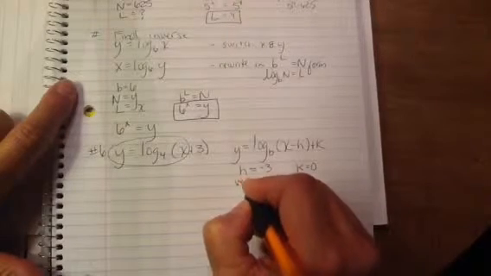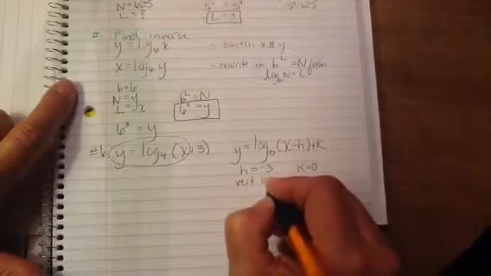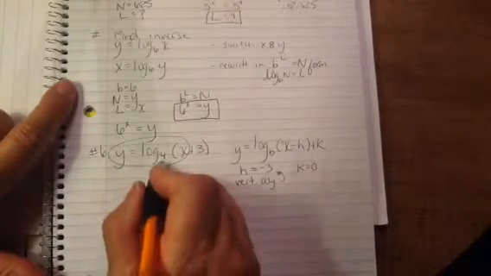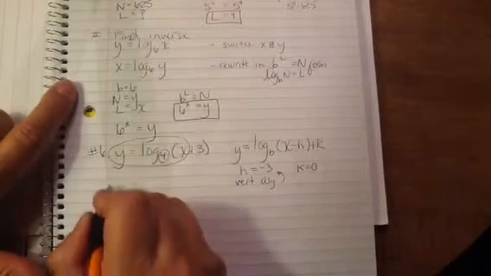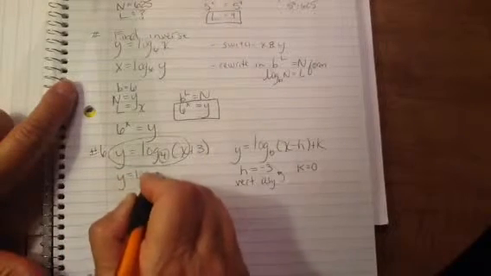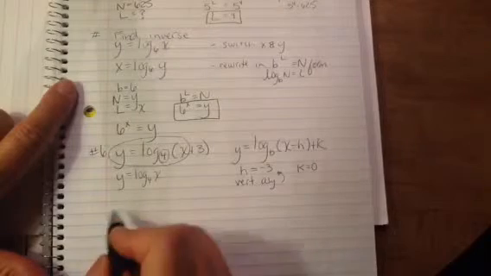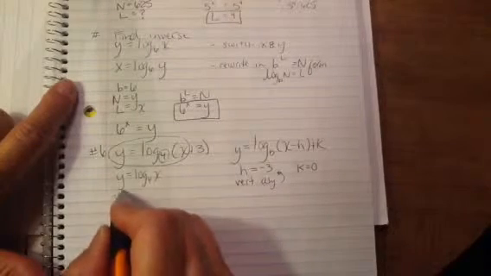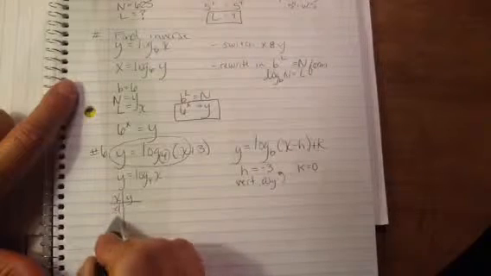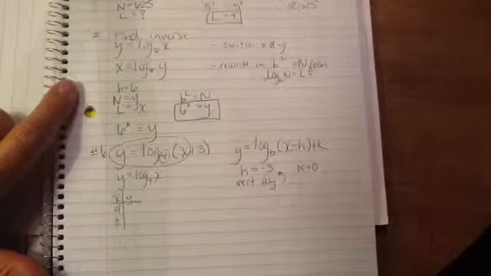Now your asymptotes are vertical, so your vertical asymptote has to do with this h value. Now notice this is a 4. So I'm going to look at graphing some points related to base 4. There's just 2 points that I'm going to look at. I'm going to look at 4, and I'm going to look at the reciprocal of 4.